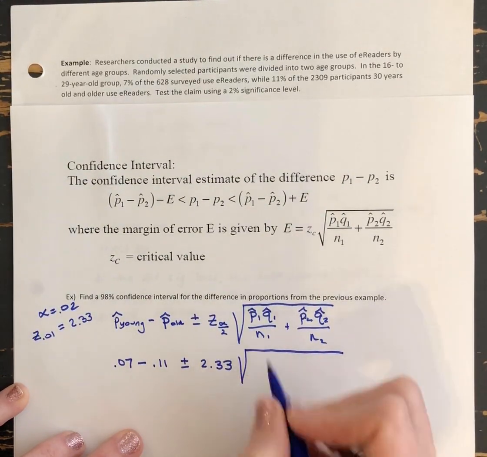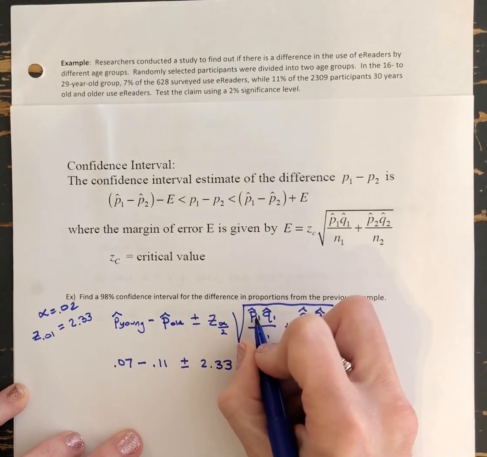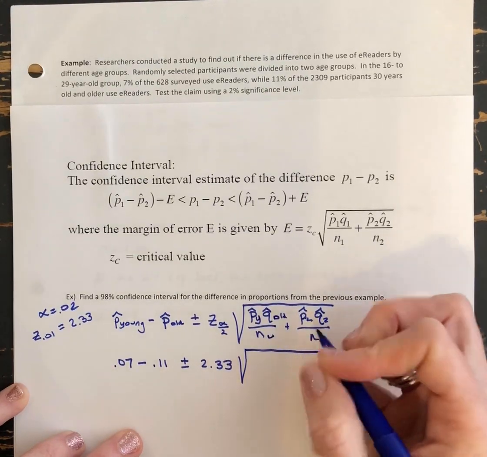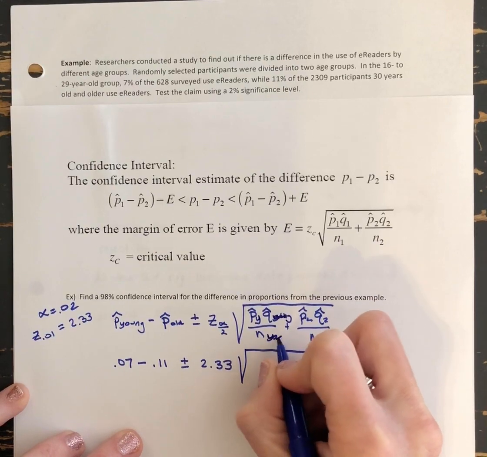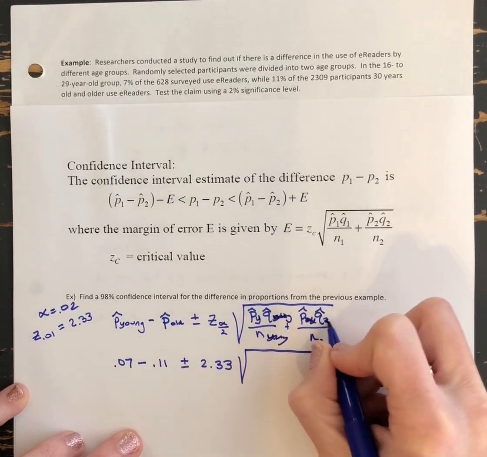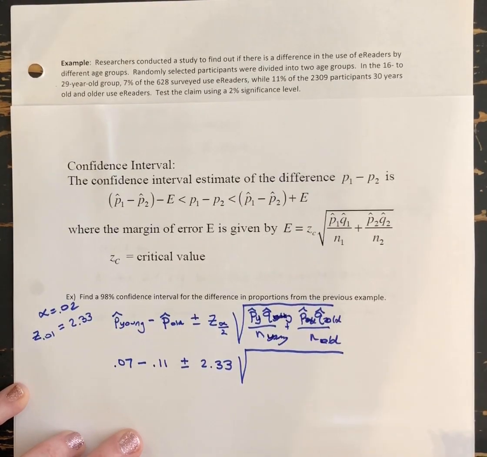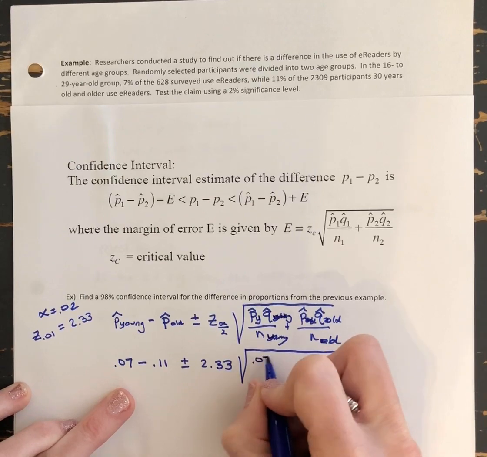And then we're going to multiply by the square root of, so P1, that was our young group, right? I'm sorry, our young group still. And then P2, these were all of our older groups, okay? So the proportion for our young group was, remember, 0.07.